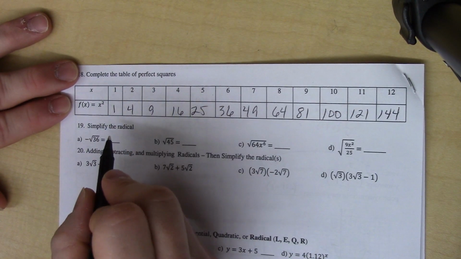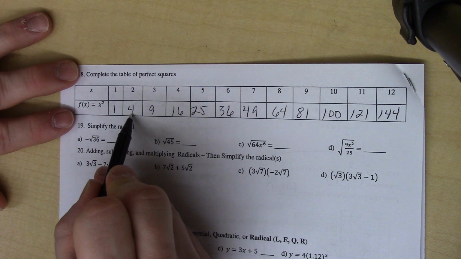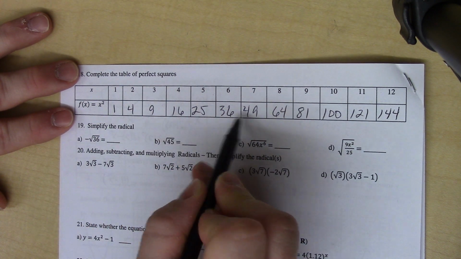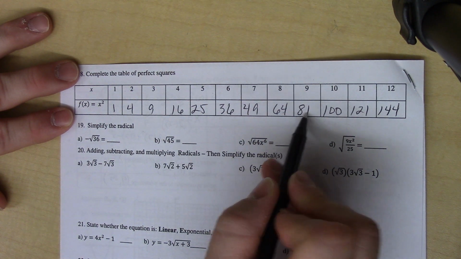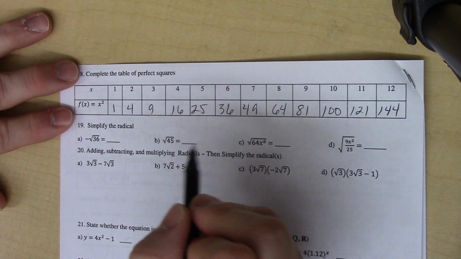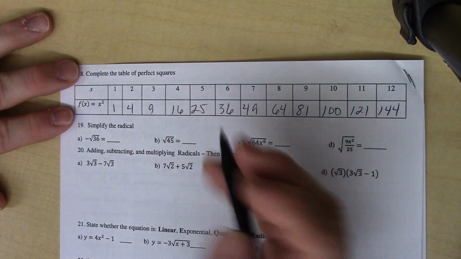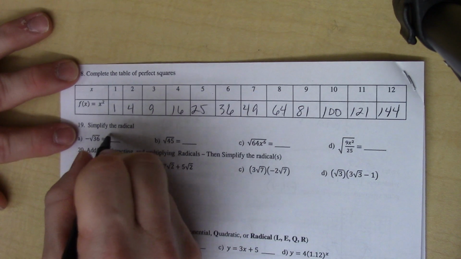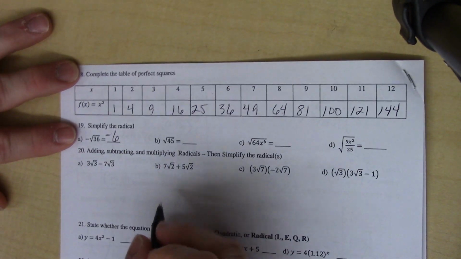If you don't know the trick, there is a trick. It's plus 3, plus 5, plus 7, plus 9, plus 11, 13, 15, 17, 19, 21, 23. It's going up by an odd amount, going up by 2 more. It's that simple. So the square root of 36 is right here, with a negative sign there, that makes it negative 6.